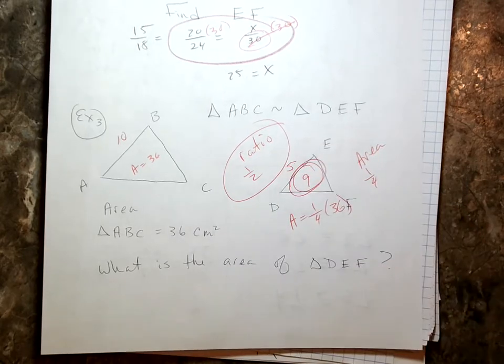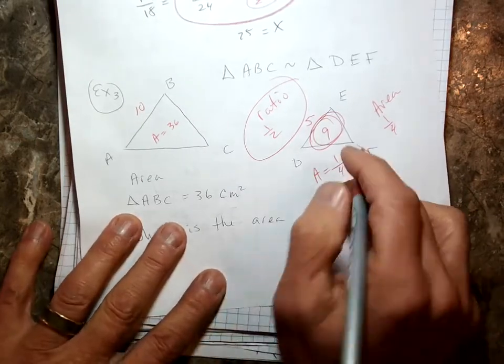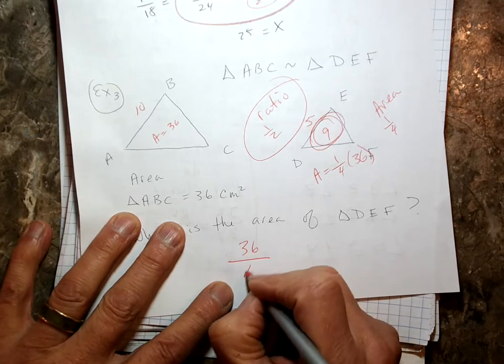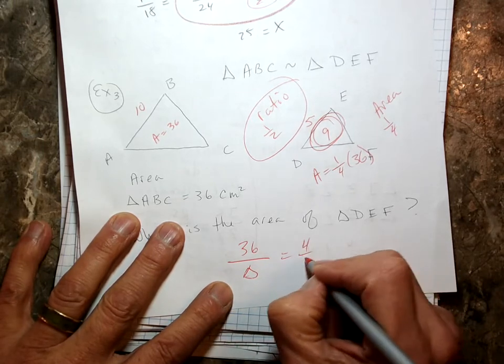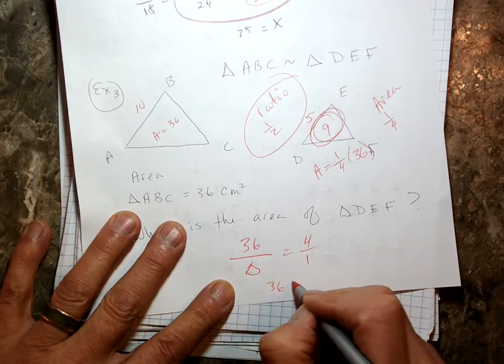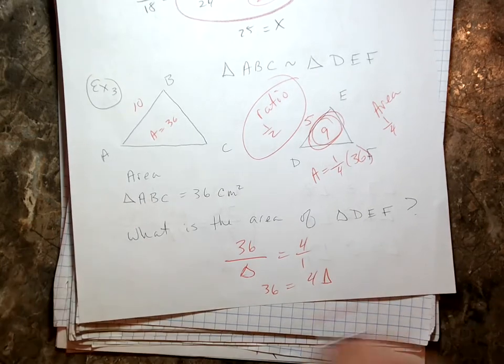Okay, that's a little bit harder. You can set up the ratio between areas. It's 1/4, so the area of the big triangle to the area of the little triangle is 4 to 1. If you solve, you get 36 equals 4 times the small triangle, and you divide and get 9.